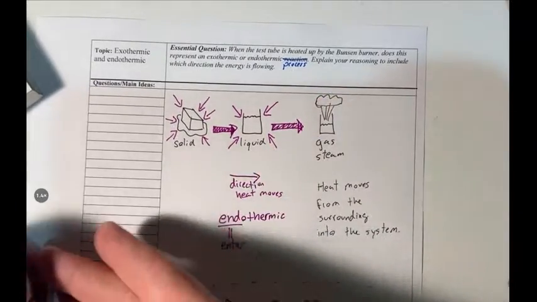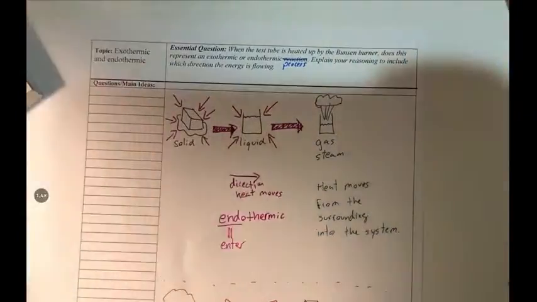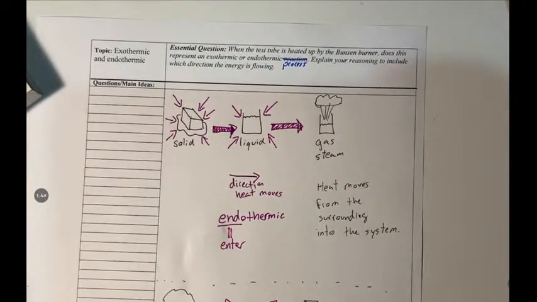Okay, push that to the side and safely cap it. There we go. So that's an example of endothermic.